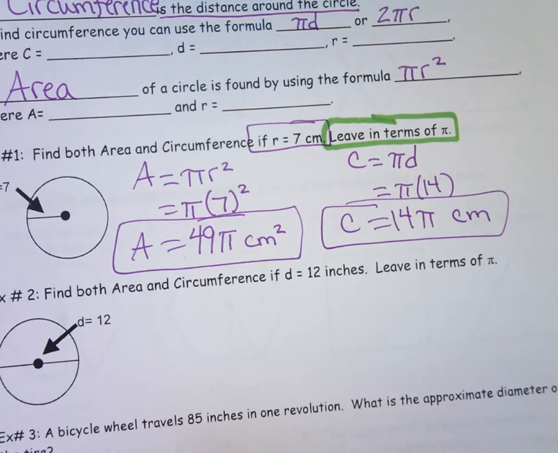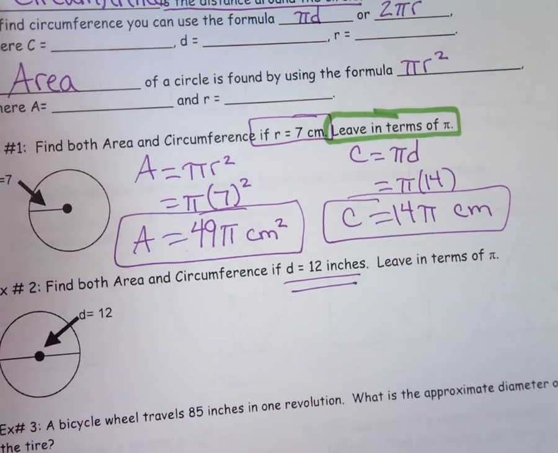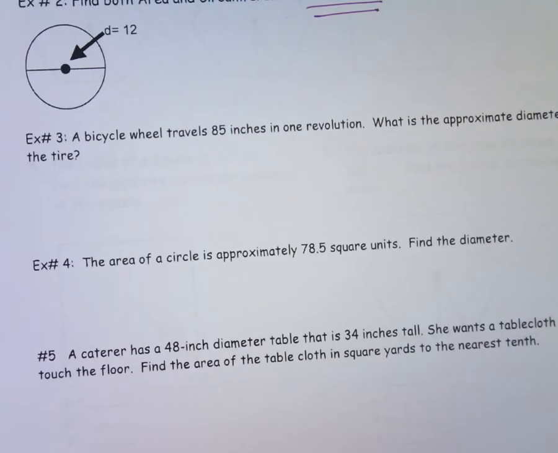We're going to be doing a little bit more with circles in the next few days. Nothing too major because we've already had our big circle unit. But this is just a little review on that. Okay, this next question is basically the same except they give you the diameter. So I'm just going to skip it. Okay, we're going to do 2 more and we're going to call it good for this video.